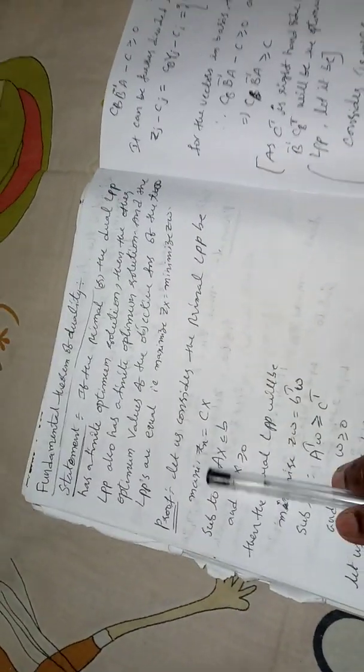And see the proof. Let us consider the primal LPP. So already you know the definition of LPP, the definition of duality, and the conversion of primal to dual. Let us consider the primal LPP: maximize Zx equals Cx, subject to the constraints Ax less than or equal to B, and non-negativity restrictions x greater than or equal to 0. This is the primal LPP.